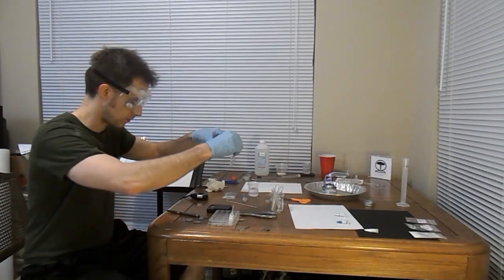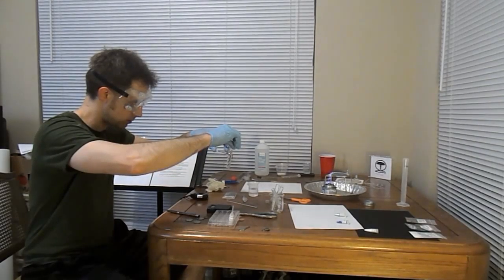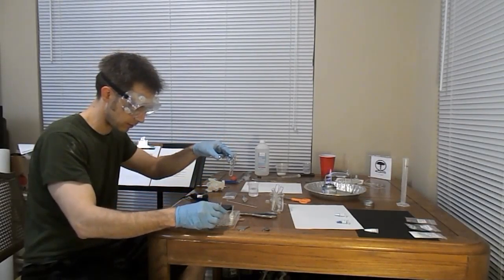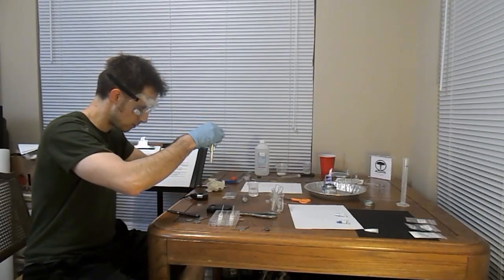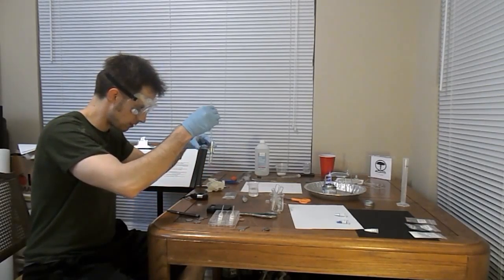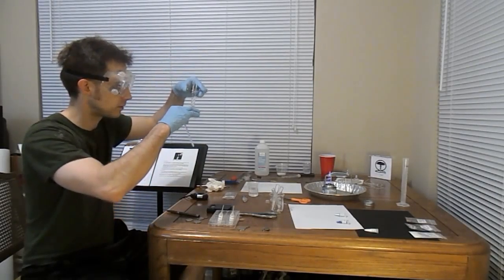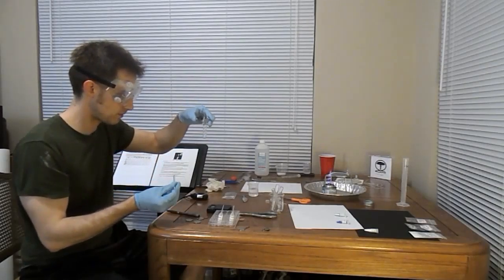Move this thing way out so we're not doing anything crazy. 1, 2, 3, 4. And we are looking for signs of some kind of reaction. And stir that. I'm not seeing anything visible. Doesn't appear to be any change in temperature.